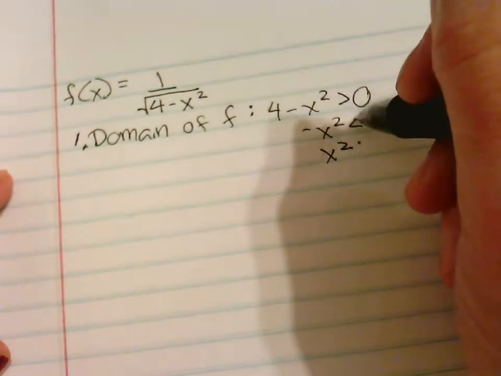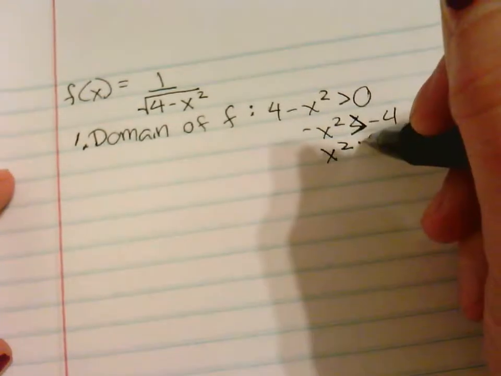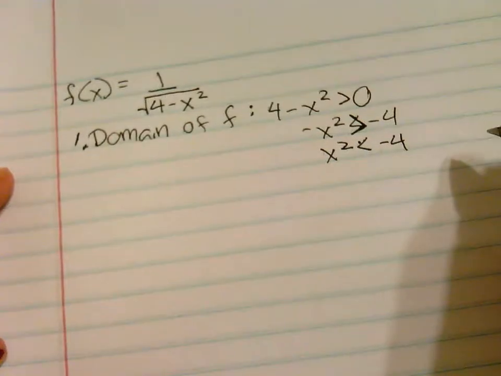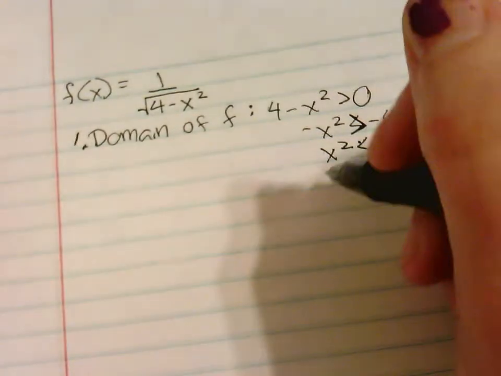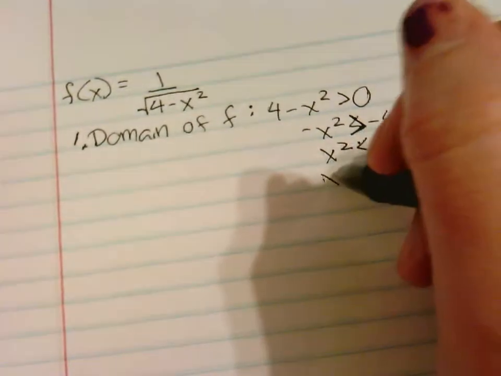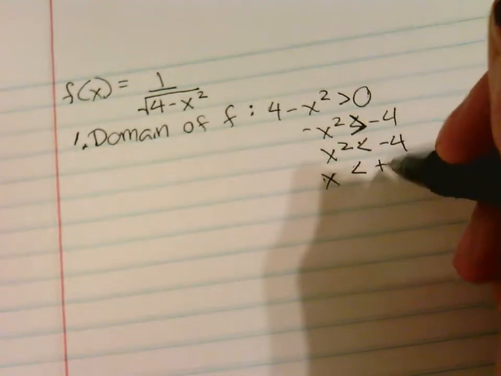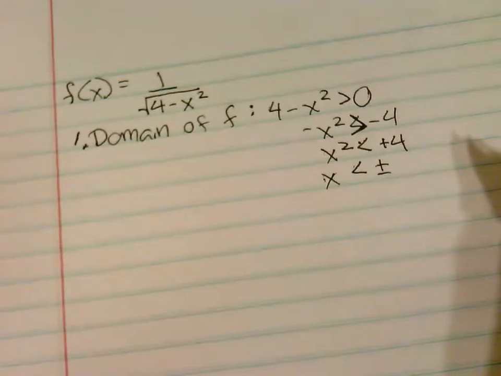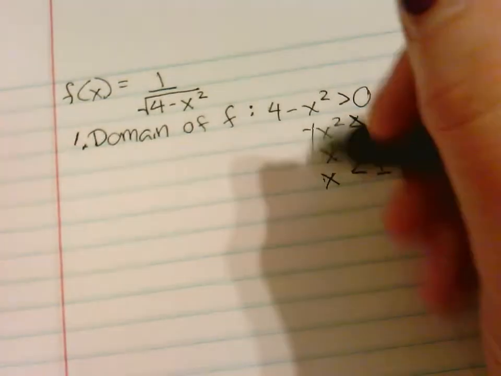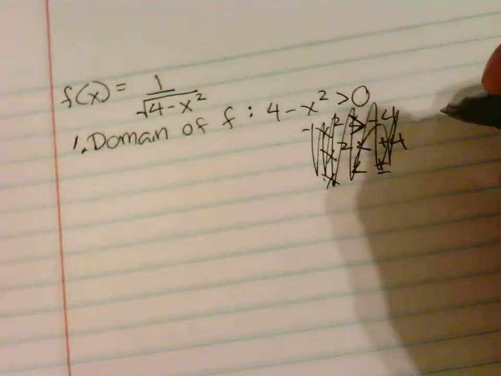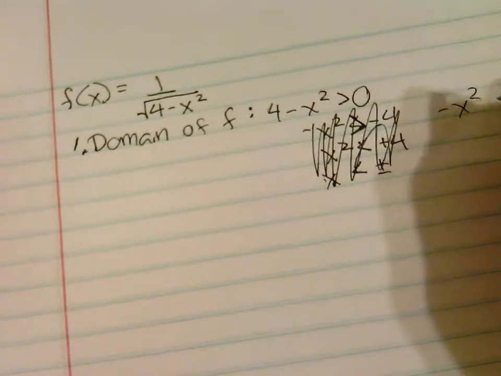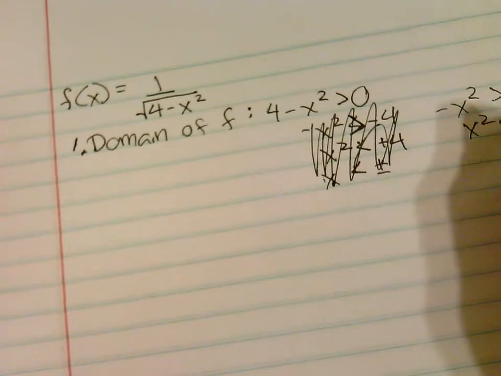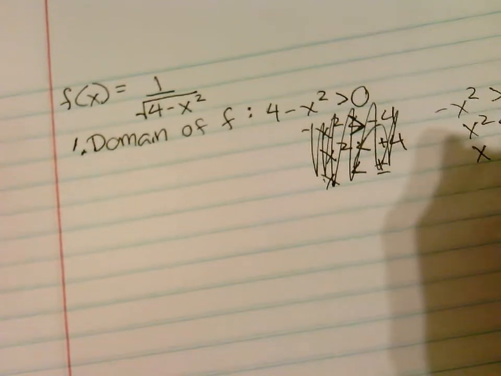Oh, I already switched the sign there, my bad. Let me start that over. Negative x squared is greater than negative 4, so x squared is less than 4. So x is less than plus or minus 2.